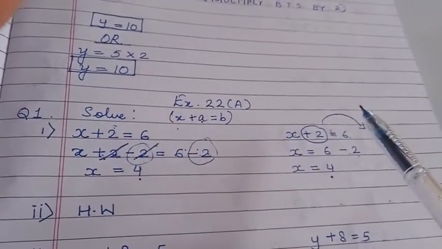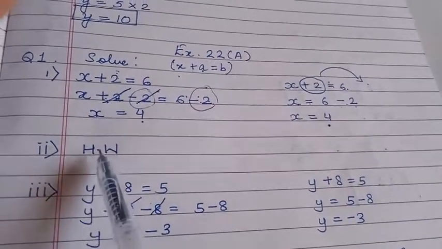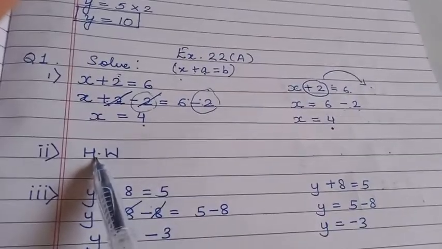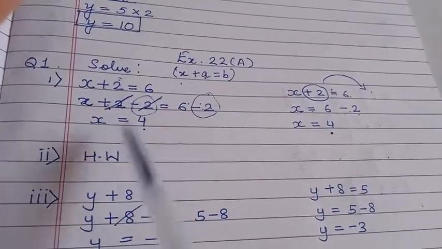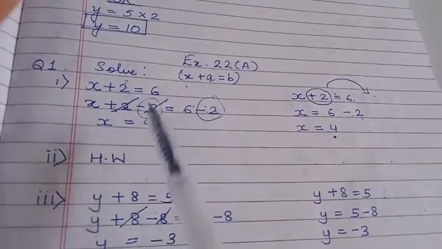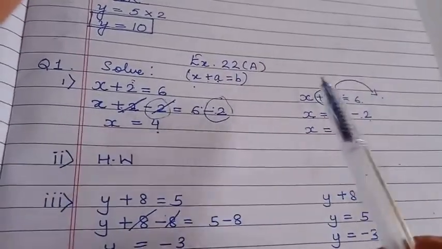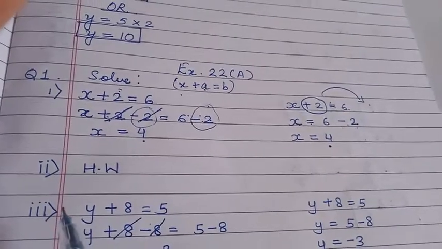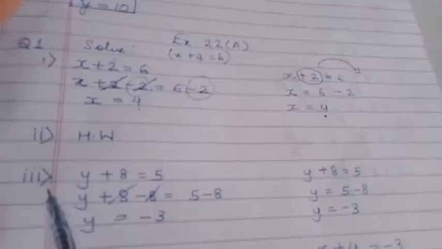Right? So the second one, I have given as homework. So please do it. Any one method you can apply. It's not that you need both methods, but both methods are easy. So let us see which you feel is easy.